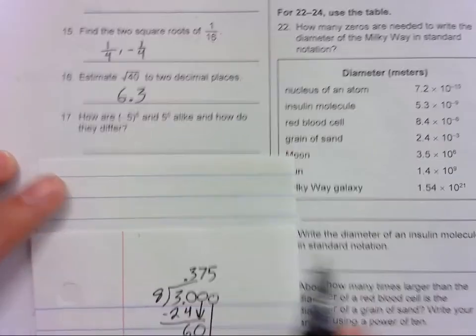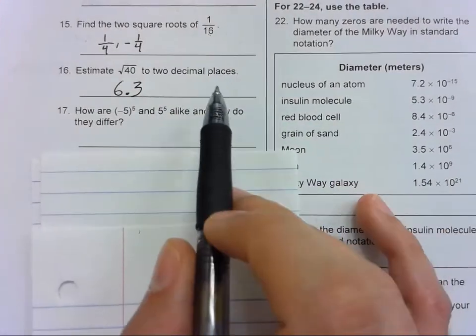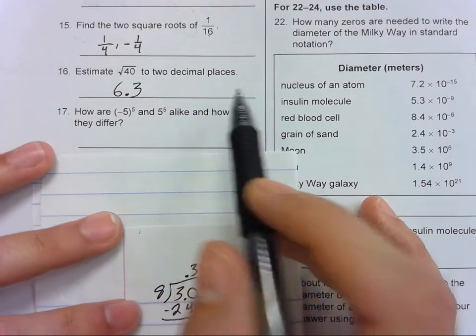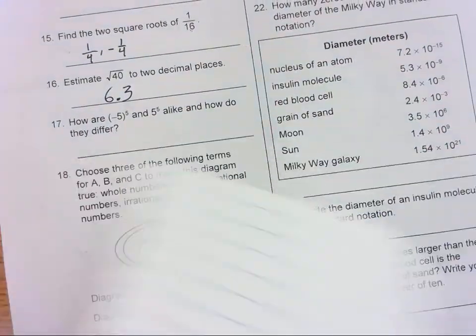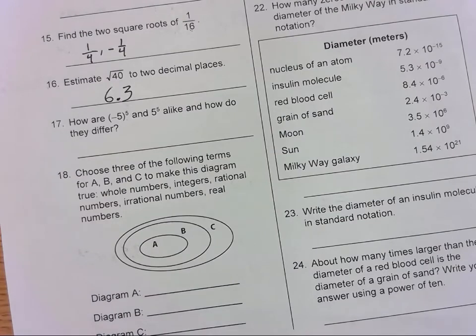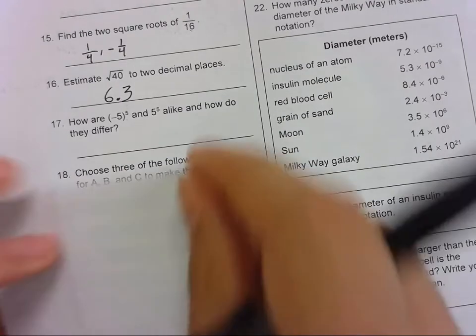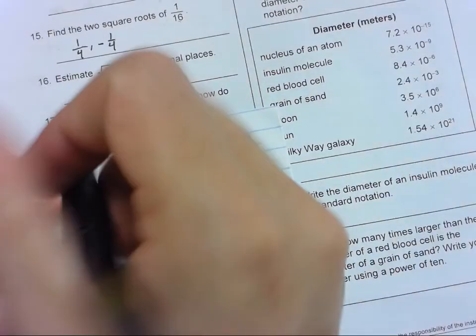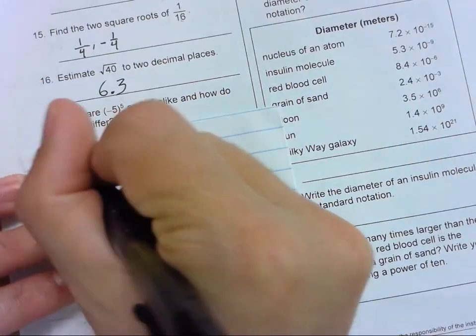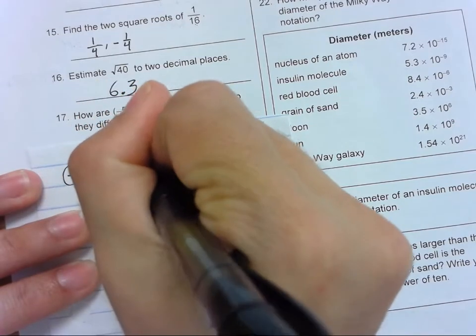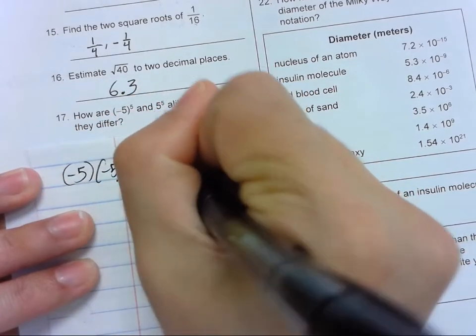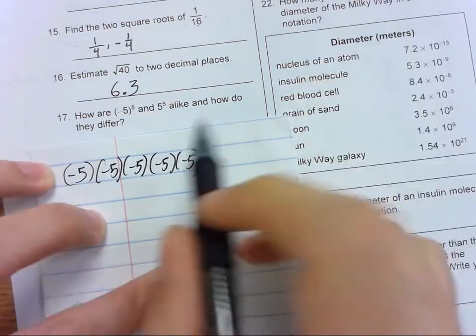How are these different and alike? Well, if we were to write them out, so that first one would be -5 times -5 times -5 times -5 times -5.